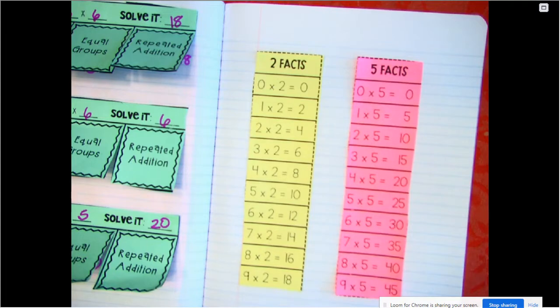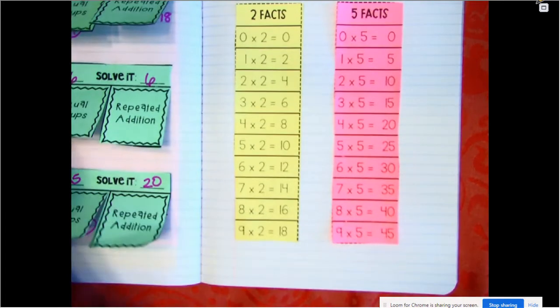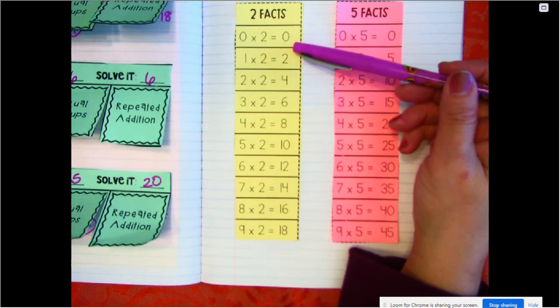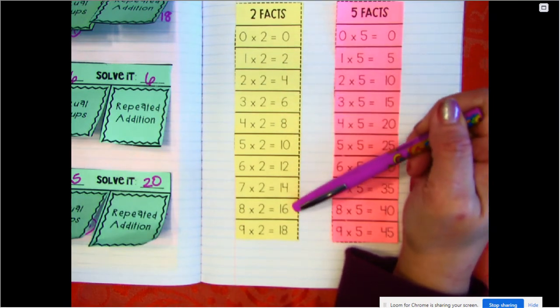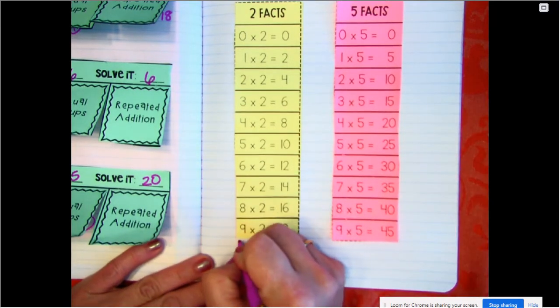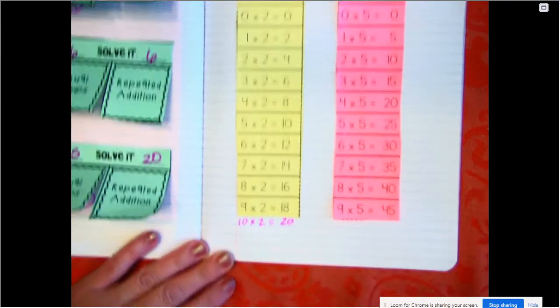Okay. Now these facts only go through 9. So if you're looking at these, we skip count by 2. 0, 2, 4, 6, 8, 10, 12, 14, 16, 18. What would be the next one? 10 times 2 would be 20.